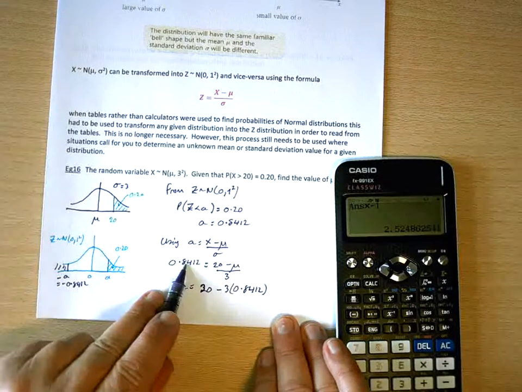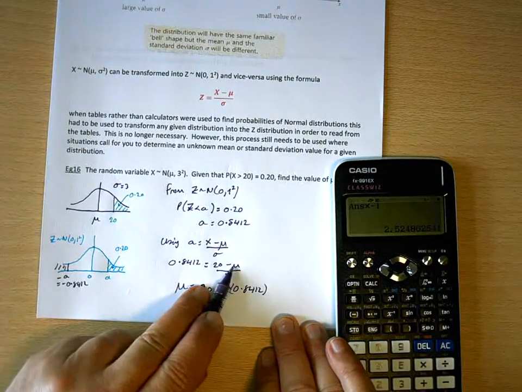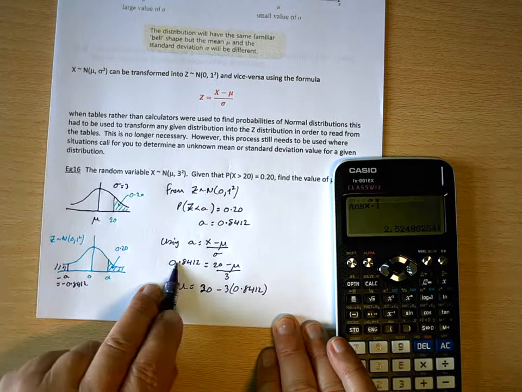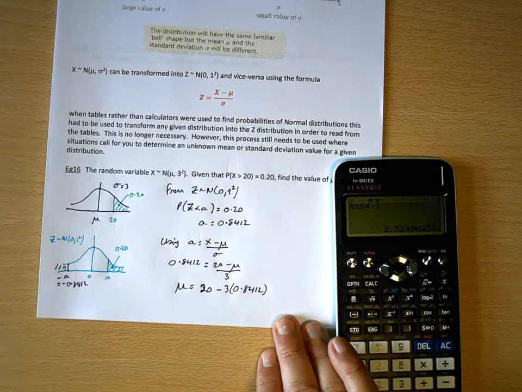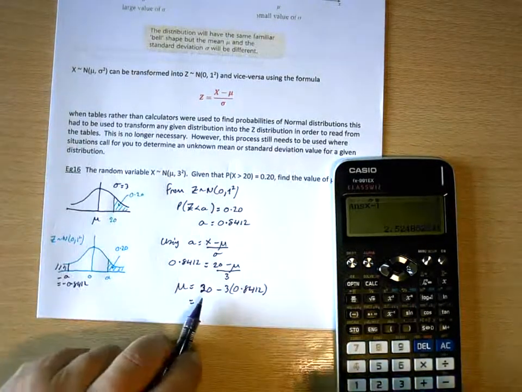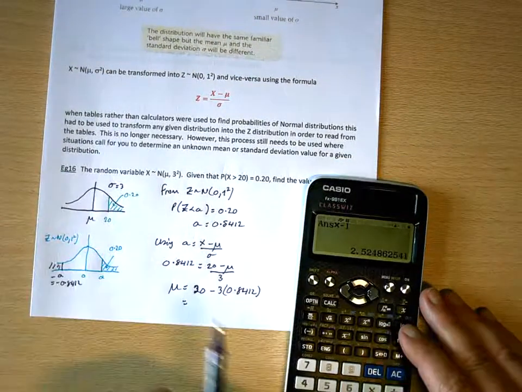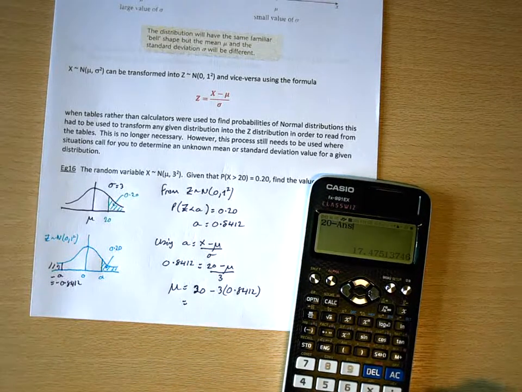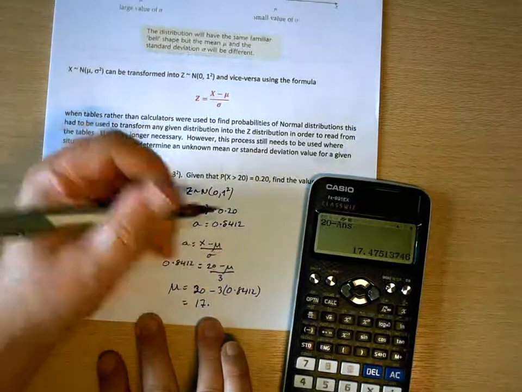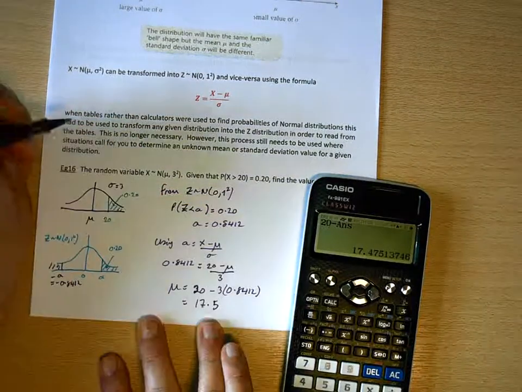So I've taken the 3 up, then I've made the mu positive by having it on the left hand side and brought that across to the right hand side, sorry. So 20 minus my answer gives me a mean of 17.5.